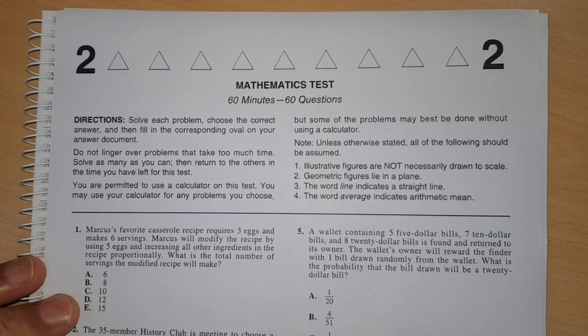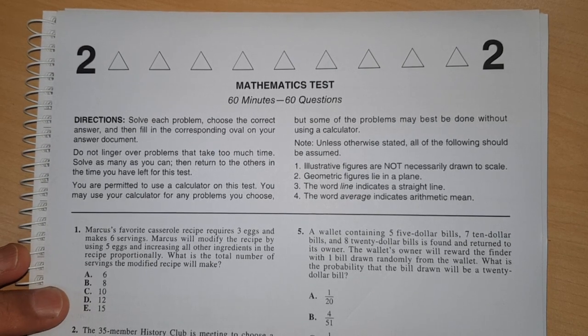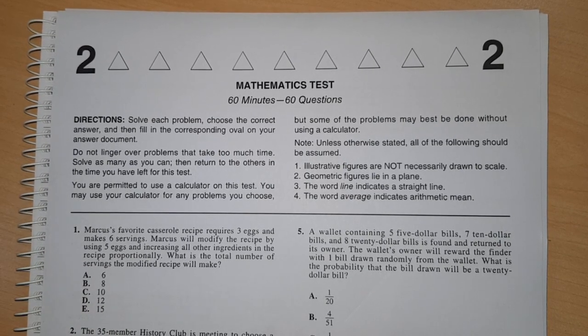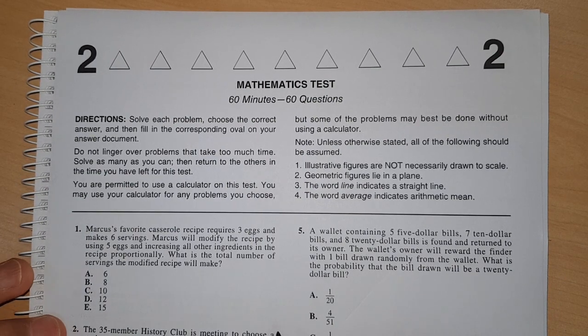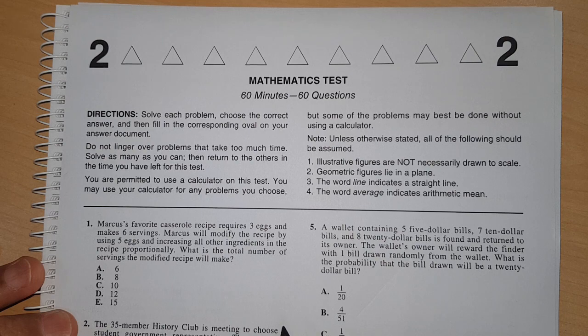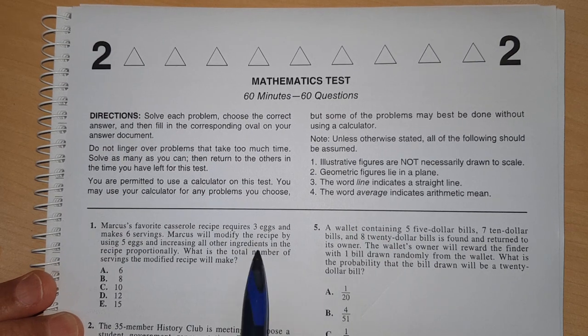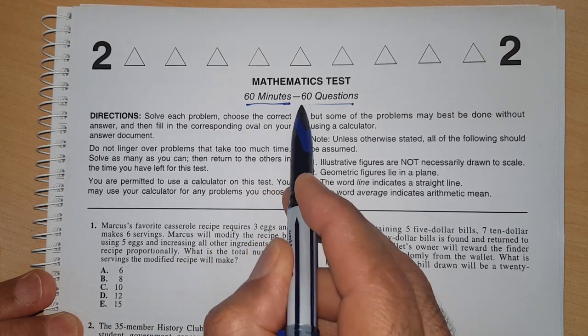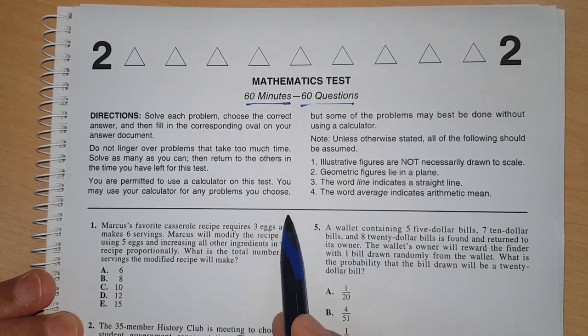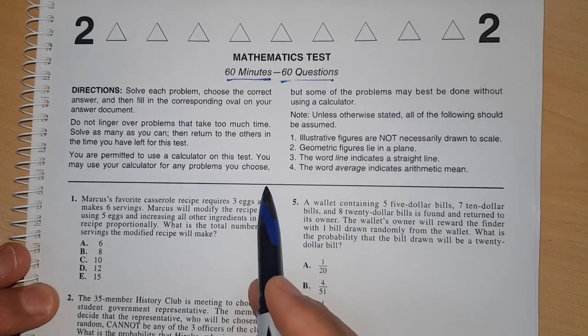This is the first ACT exam that students will take to join the university. I have today a solution of the first 30 questions. The ACT exam consists of 60 questions in 60 minutes, okay? Average 1 minute for each question.